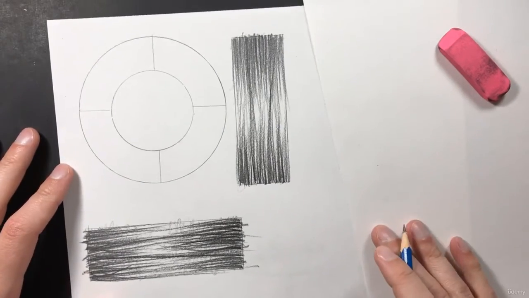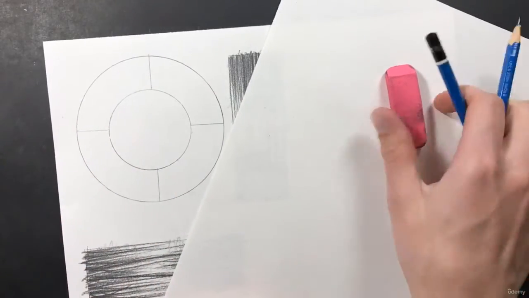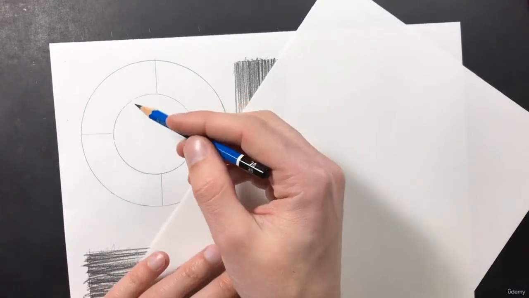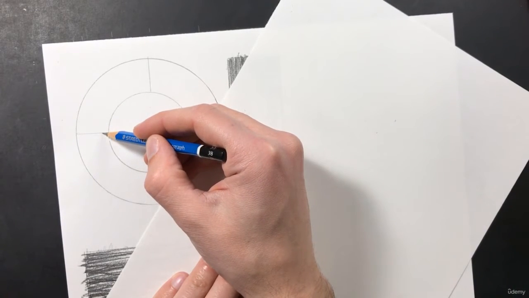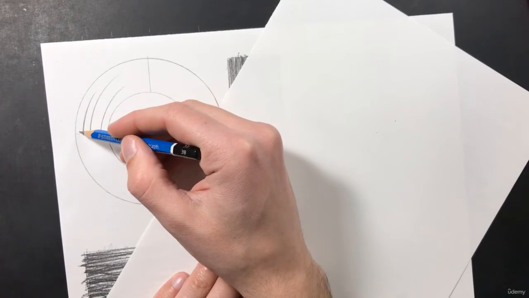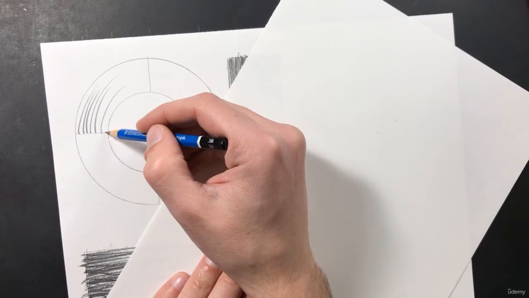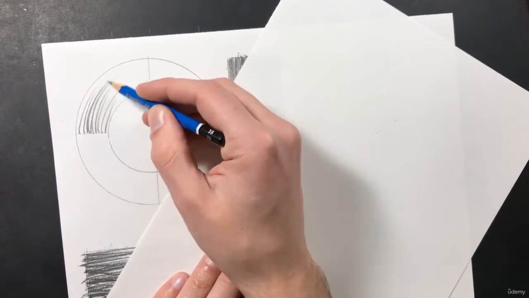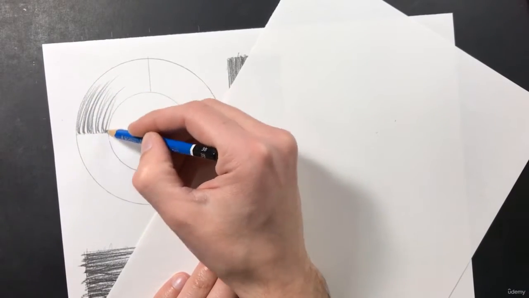Alright, now let's practice doing this, but in a circular motion. So I'm going to bring my paper over so I don't smudge what I've already done. And it's just going to be the same exact way, but this time we need to make these curved lines. So we're going to press, and then come around like so. And in this case, I'm not going to add in my values. It's not 100% important. It's more important that you add in your values to create the form of the shape of your hair, but in this case, we don't really have any form here, so we're just going to start practicing drawing our lines like so.